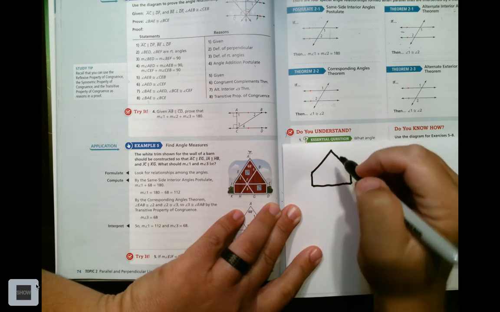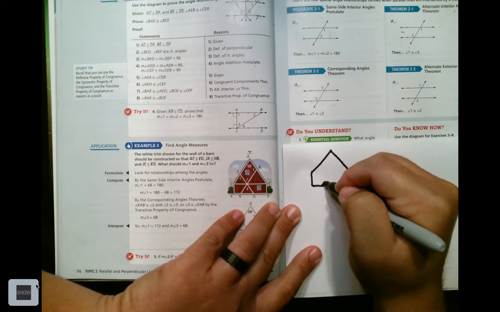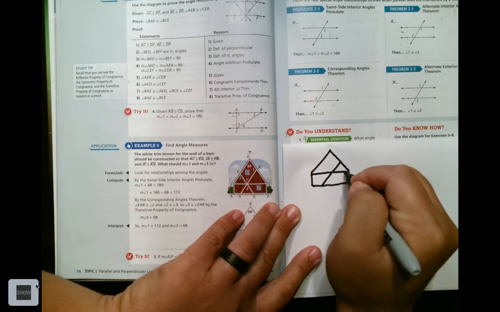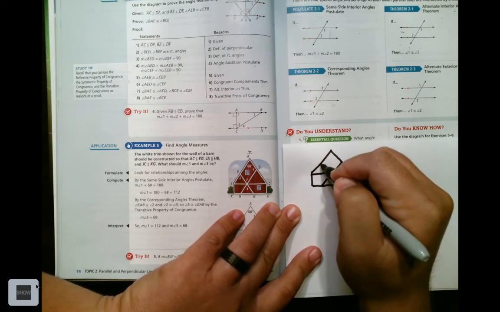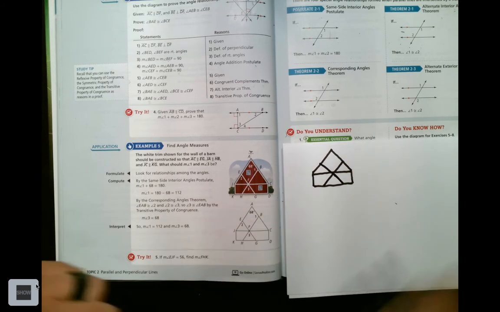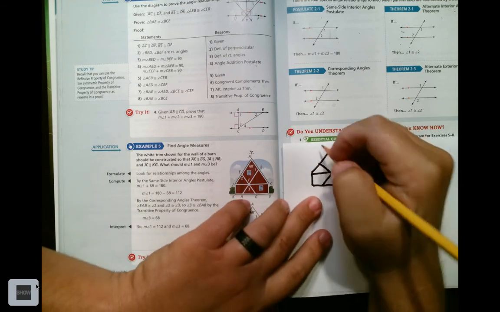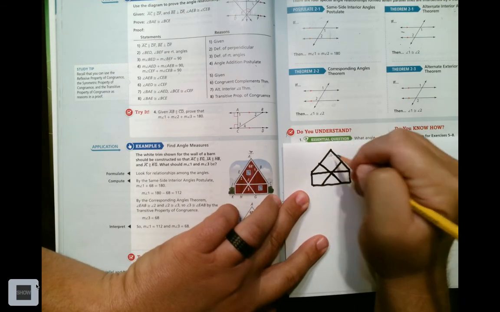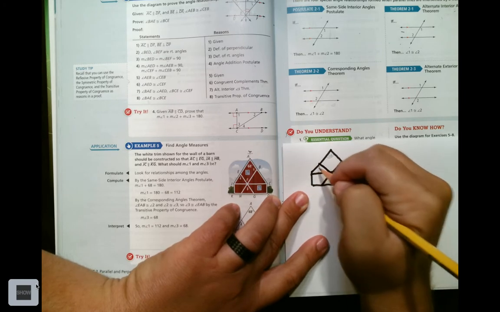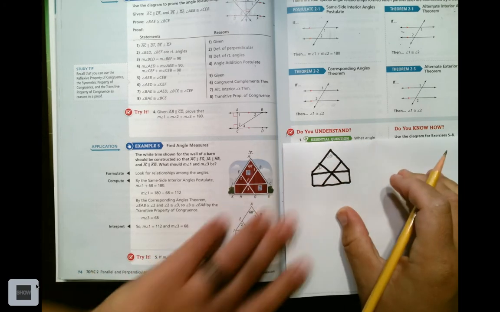They're saying, let me go ahead and finish this up, that, this, and this-ish, right? It looks pretty close. So they're saying that this right here is 68 degrees, and that angle 2 is congruent. Okay, I'm going to zoom in here.